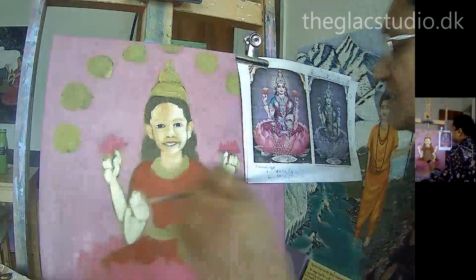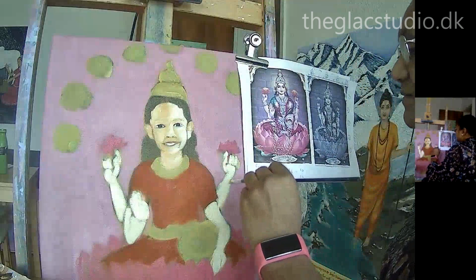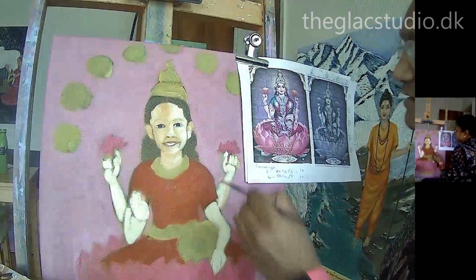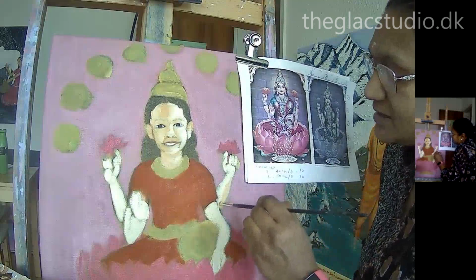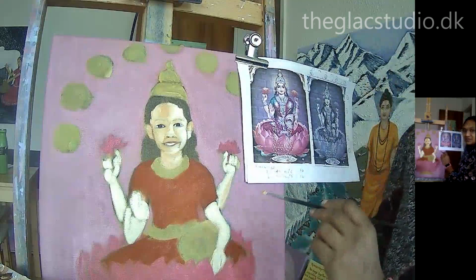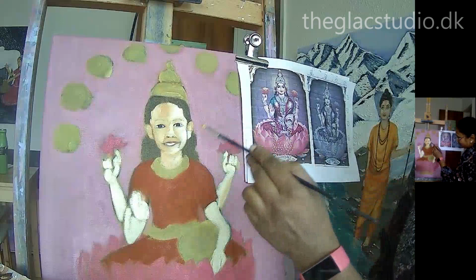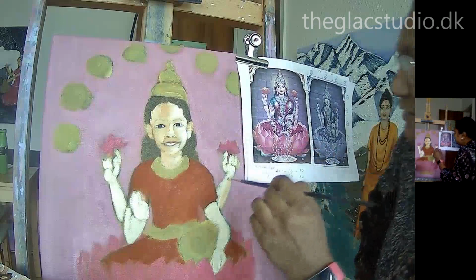So the shadows in the hands are coming on the sides of the hand. So I'm just working on the sides. So it is slightly easier for me right now because the color is already there. So blending becomes much easier for me versus what I have done here on the face. Can you see the difference?